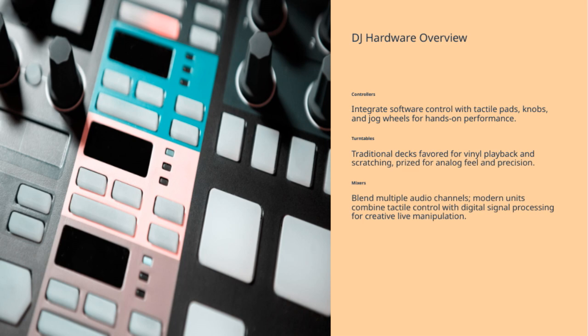Overall, this slide highlights how DJ hardware has evolved to offer a variety of tools, whether it's traditional mixers, turntables, or modern controllers, that enable DJs to craft their sound creatively and intuitively.